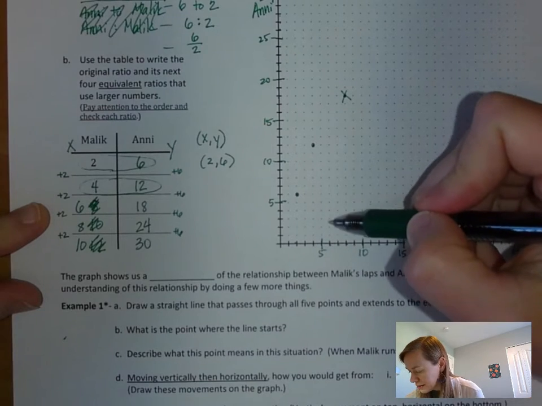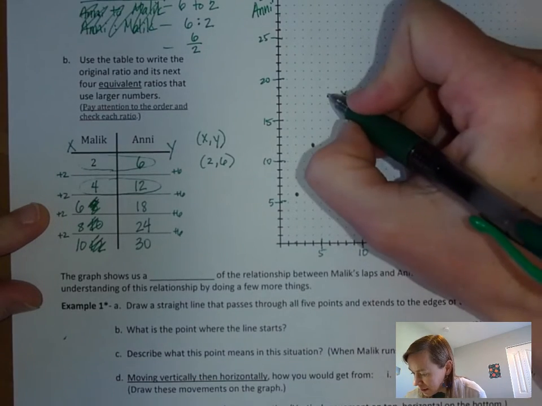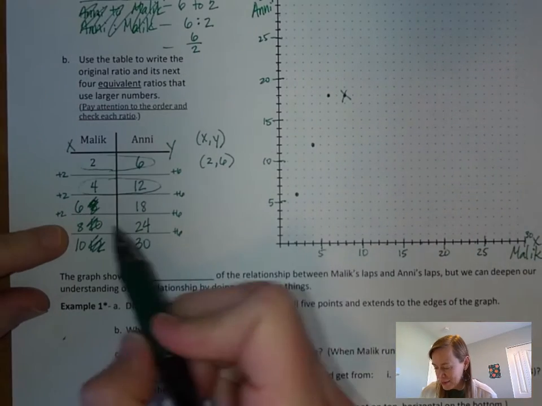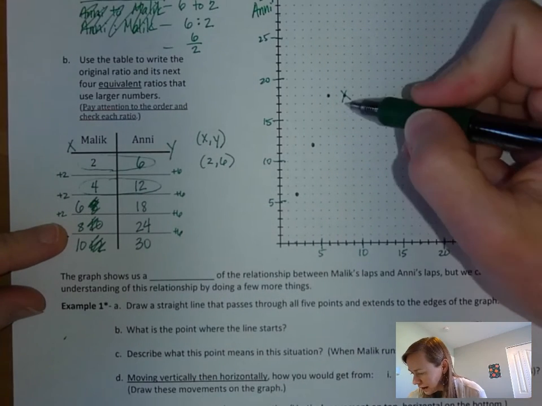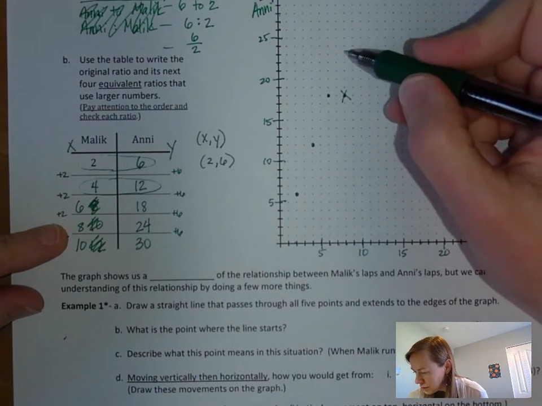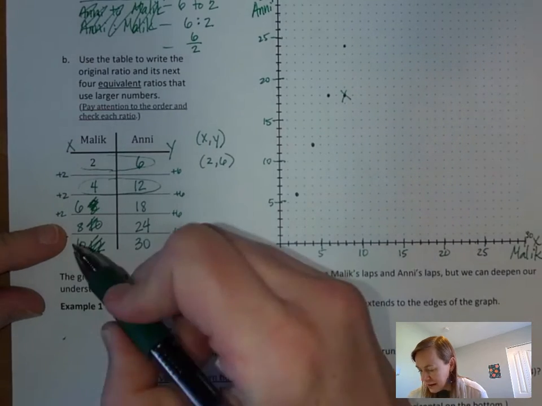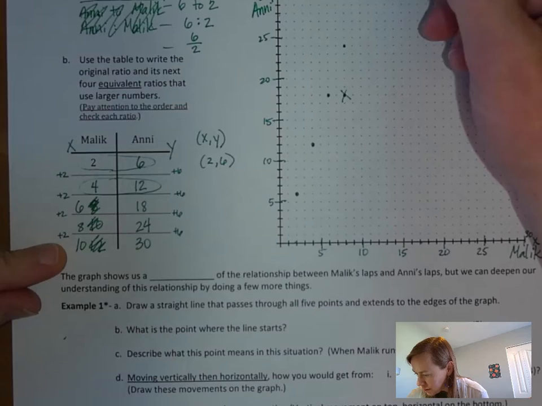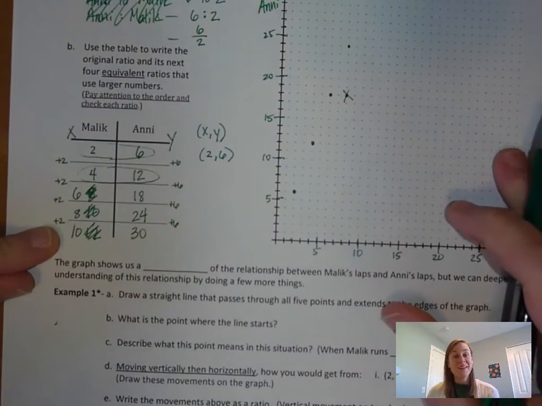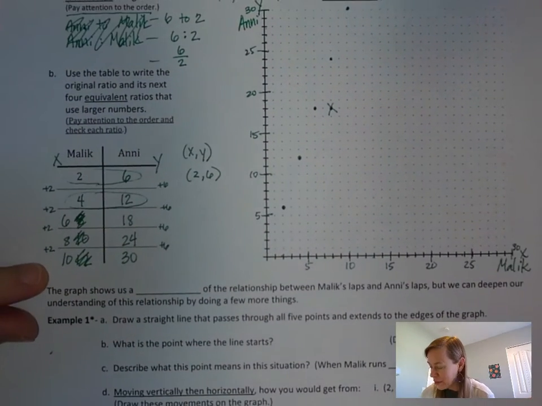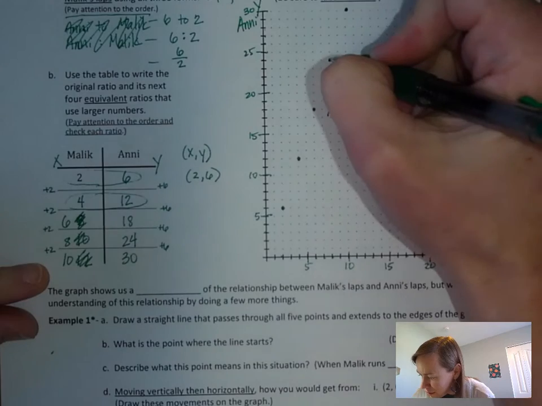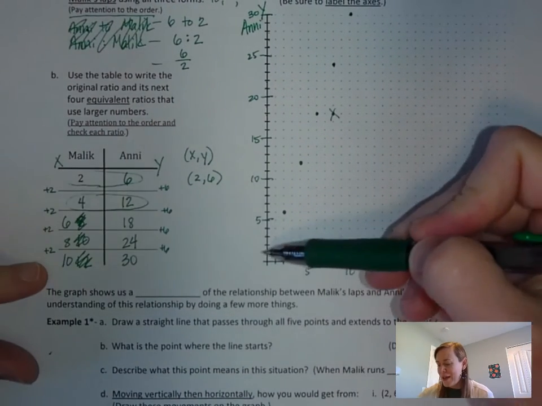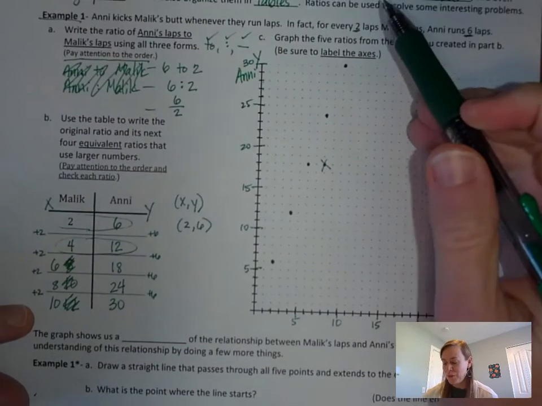Okay, so 6 up to 18. Now they look a lot straighter, which is exactly what we want. Let's do 8, 24. 8, there's 20, 1, 2, 3, 4. And 10, 30. 10 all the way up to the top, right there. Okay, so those are the 5 ratios that we had in the table. And as you can see, they kind of make a straight line, right? And that's what we want.